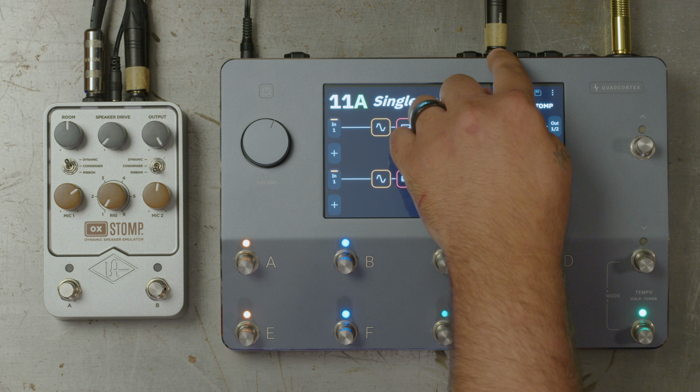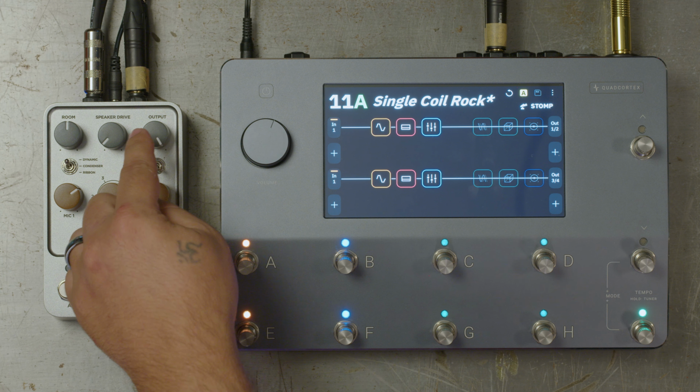To connect your amp modeler to OX Stomp, you're going to want to take the main outputs from your modeler and connect them to OX Stomp's inputs. OX Stomp features true stereo input and output, so any stereo width that you have going into the pedal will be maintained on the output.